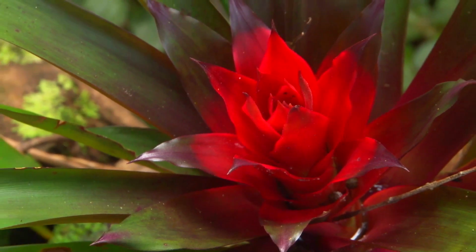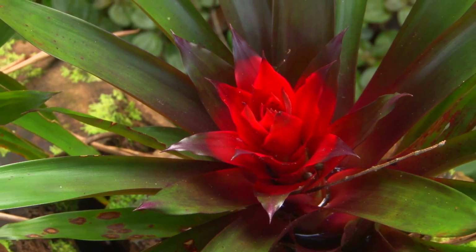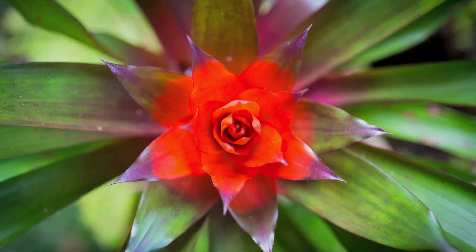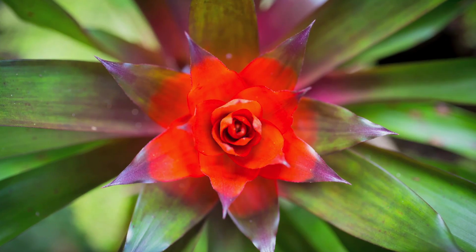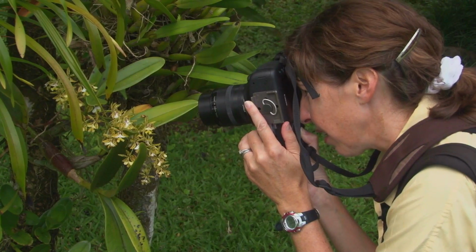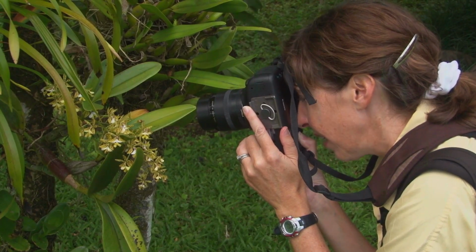The closer you are to a flower, the less depth of field you have to your subject. And we're going to try to emphasize the color, the composition, all by using these macro lenses and the macro settings on the camera. When you start to get into macro photography, it opens up this whole other universe.